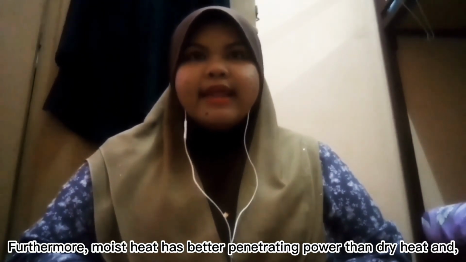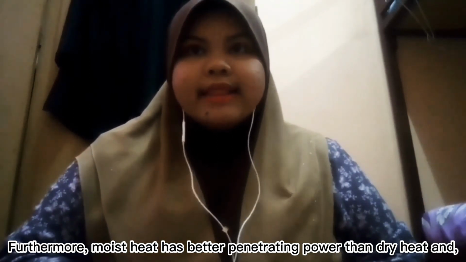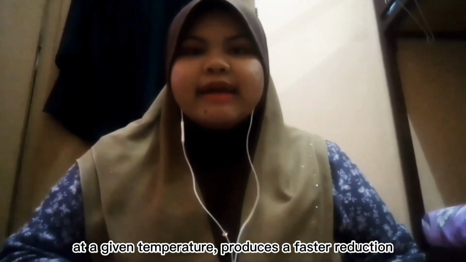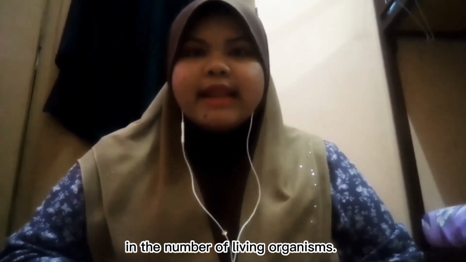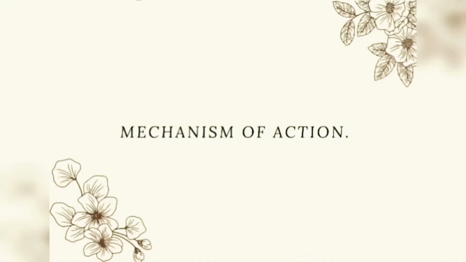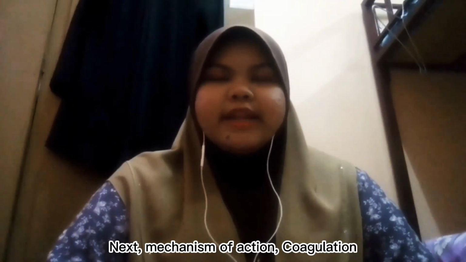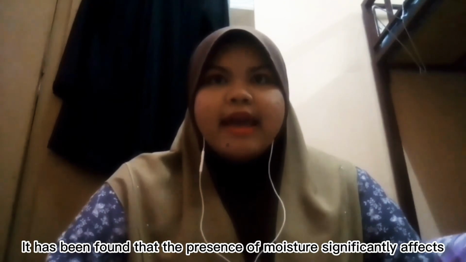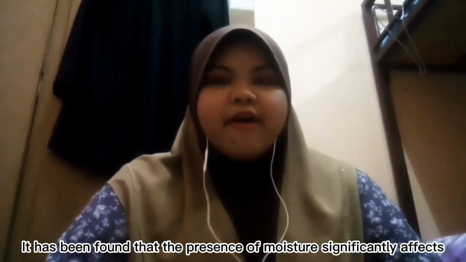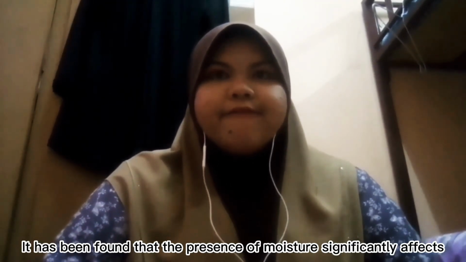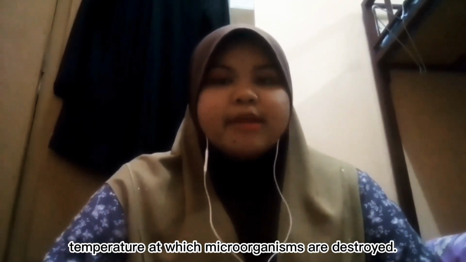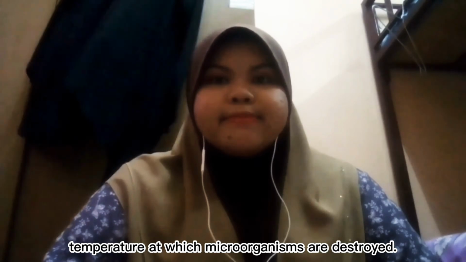Furthermore, moist heat has better penetrating power than dry heat and at a given temperature produces a faster reduction in the number of living organisms. Next, the mechanism of action: coagulation and denaturation of proteins that cause cell death. It has been found that the presence of moisture significantly affects the coagulation temperature of proteins and the temperature at which microorganisms are destroyed.